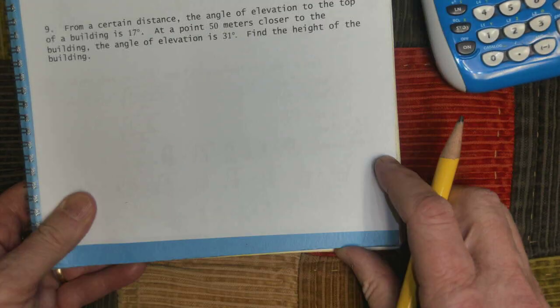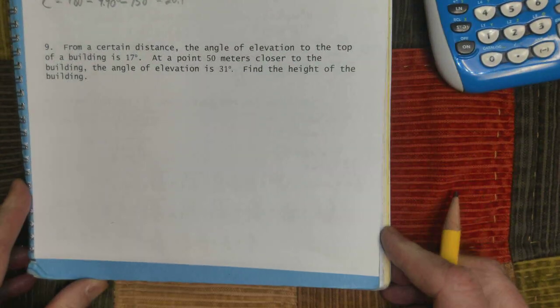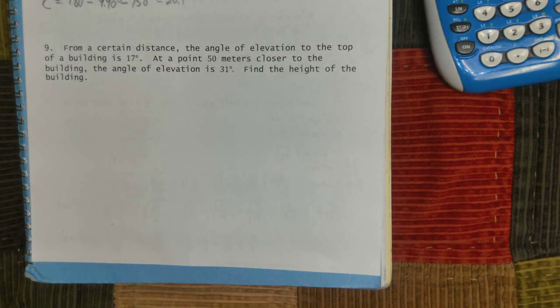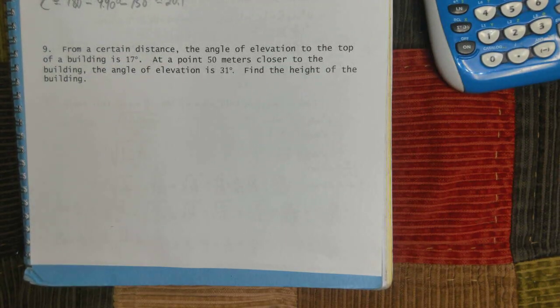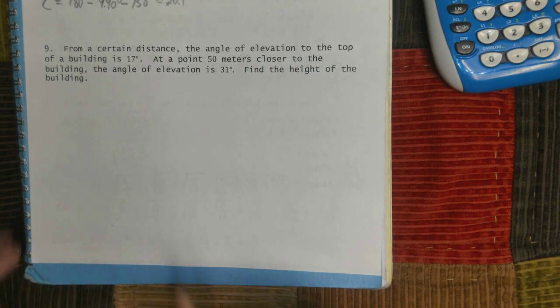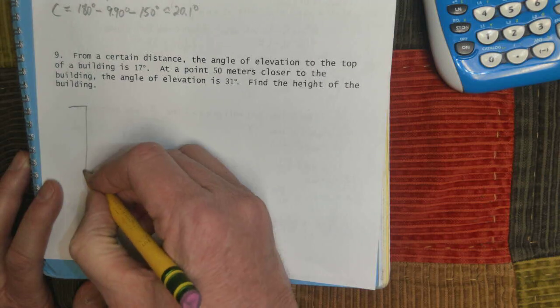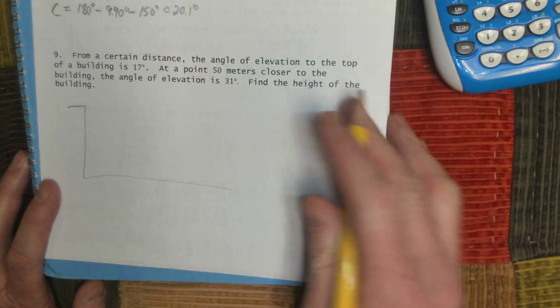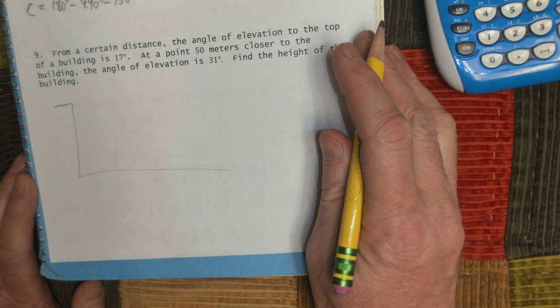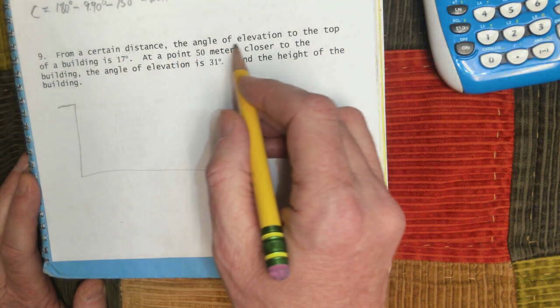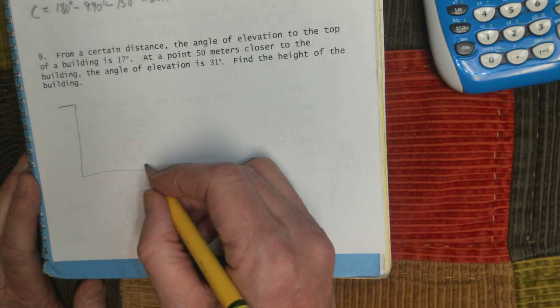Okay, now some word problems, some applications here. From a certain distance, the angle of elevation to the top of a building is 17 degrees. Alright, so here's my building. Here's the ground. So we're further away here.